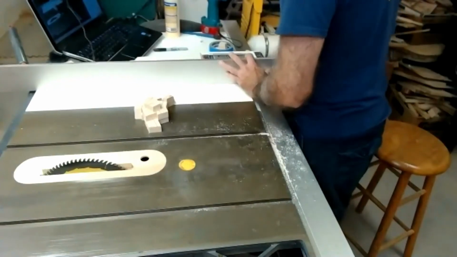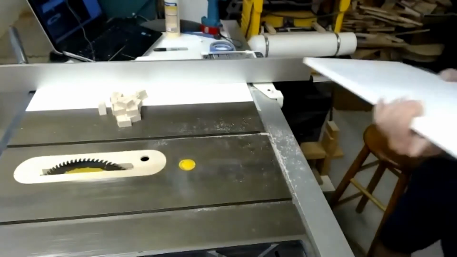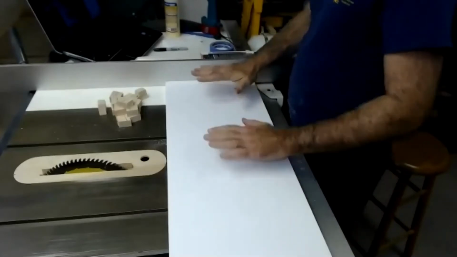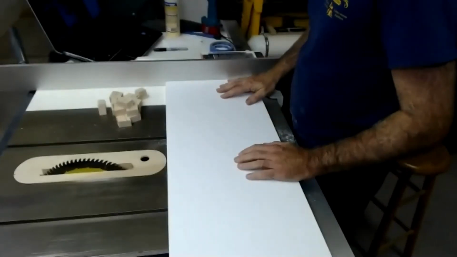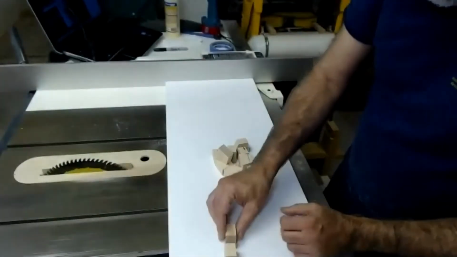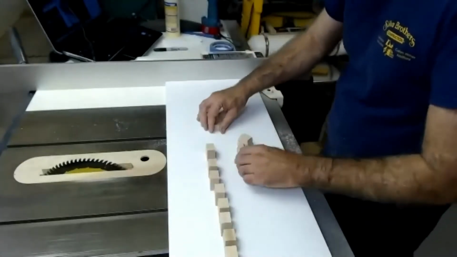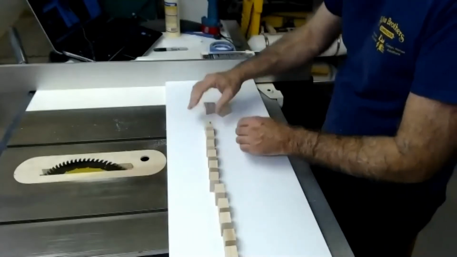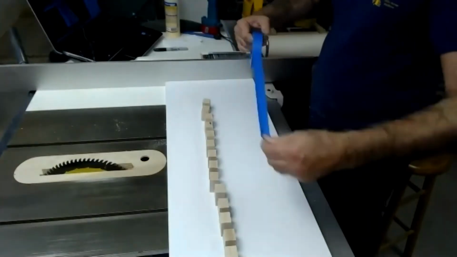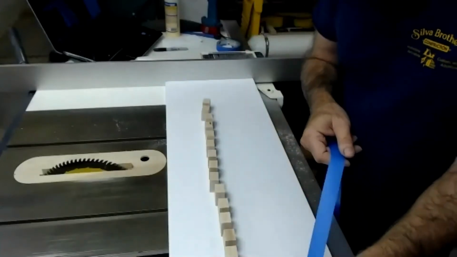All right, let's try gluing this up. I like doing this on a piece of melamine. It's nice and flat, and if you get glue on here, this wipes off very easily. And I use tape when I glue these up. The tape acts like a hinge, which lets me make the ring very quickly.